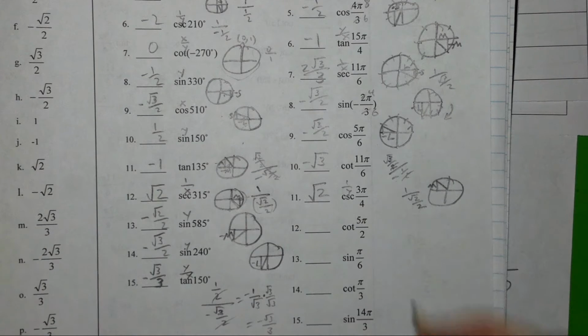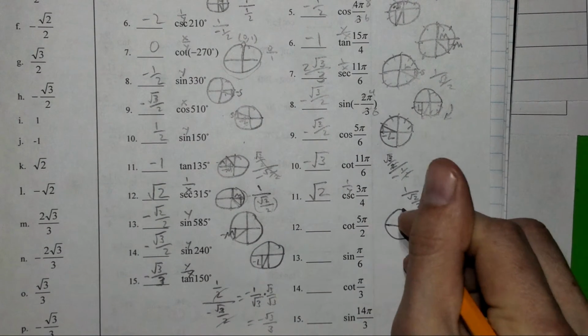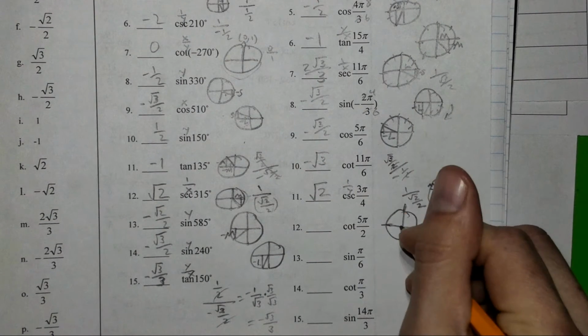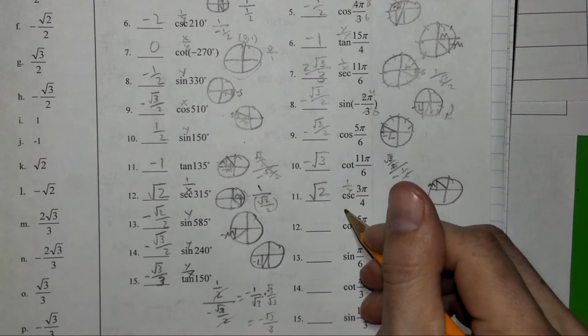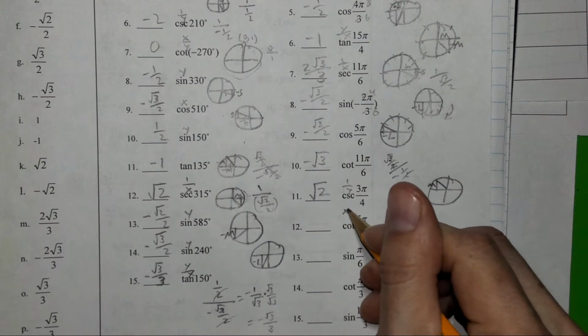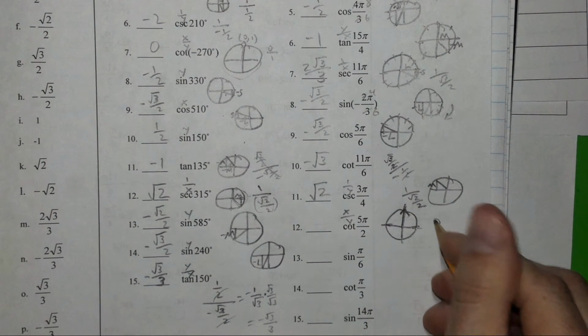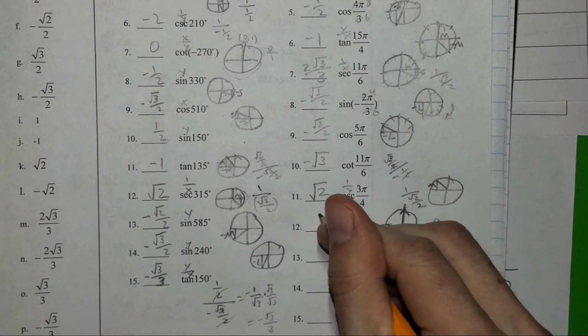Cotangent of 5 pi over 2. So count by halves of pi here. There's 1/2, 2 halves, 3 halves, 4 halves, 5 halves. So it's straight up and down. Cotangent would be the x value divided by the y value. So the x value is 0. The y value is 1. So 0 divided by 1 is 0.